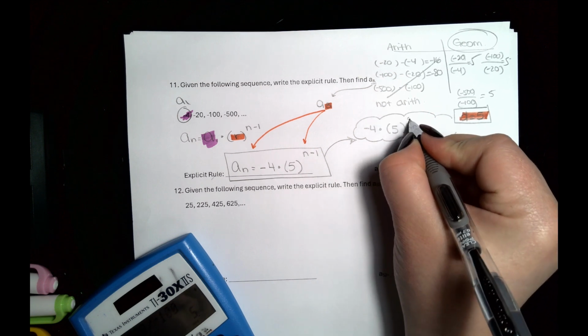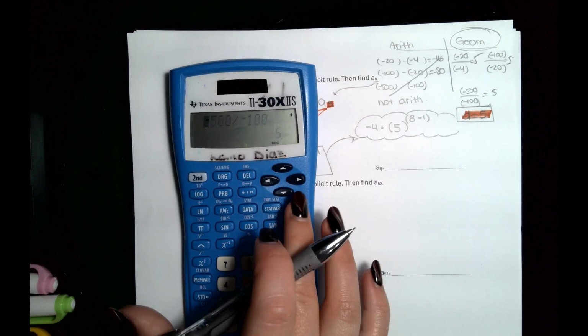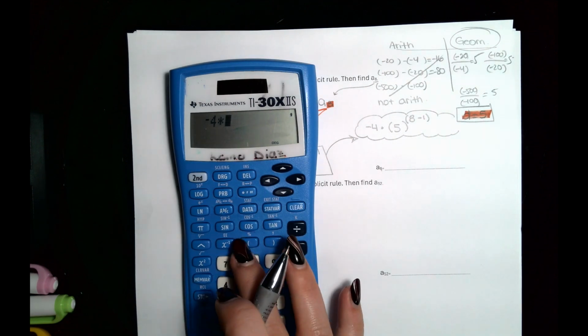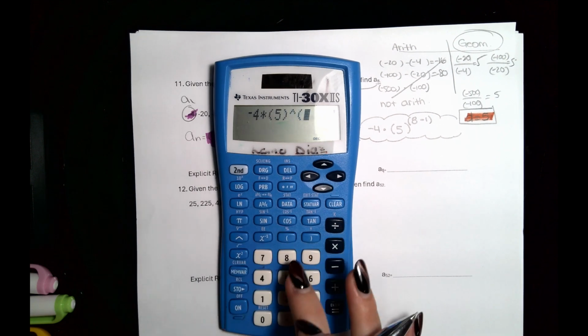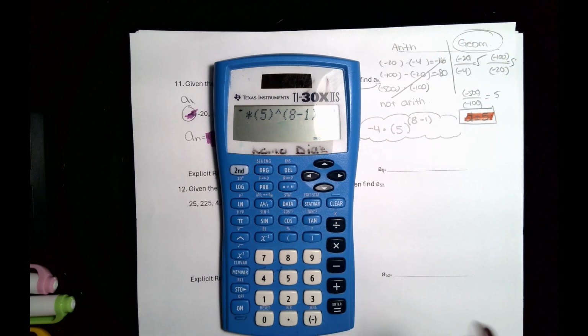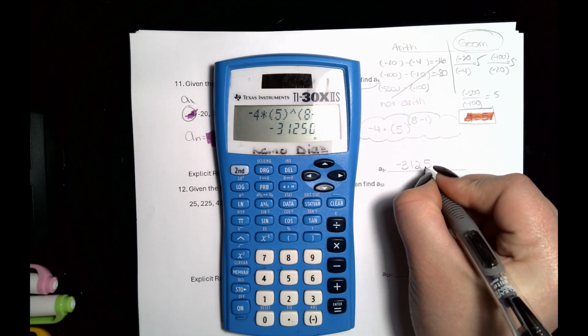You're going to type in 8 minus 1 in parentheses, or you can type in 7, but I usually don't do that. So what I do is -4 times open 5, close, caret open 8 minus 1, close, enter, and you're going to write that number down. So -312,500.